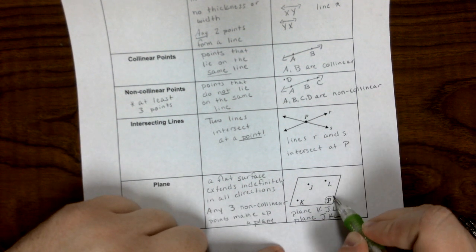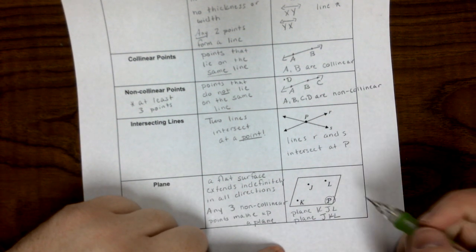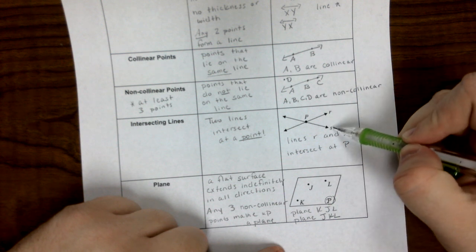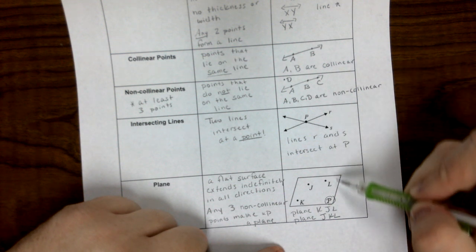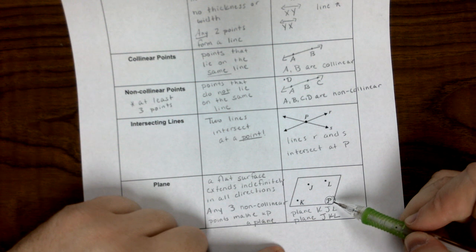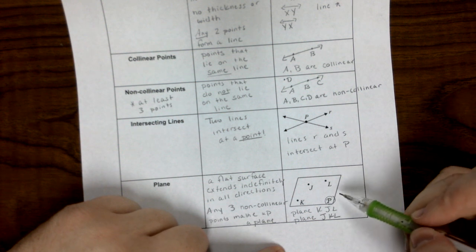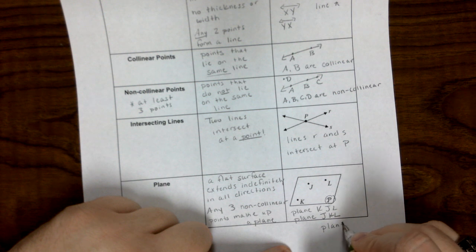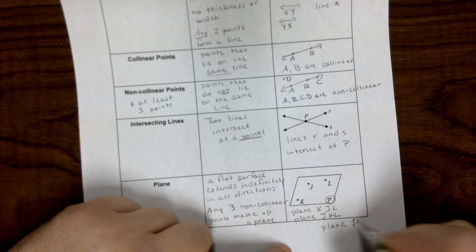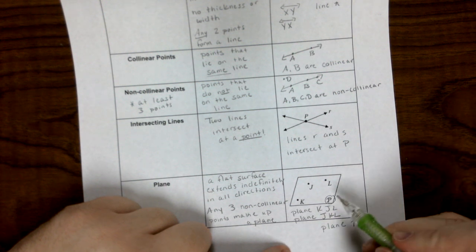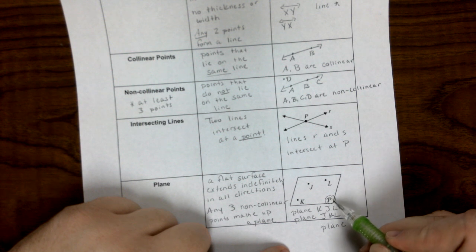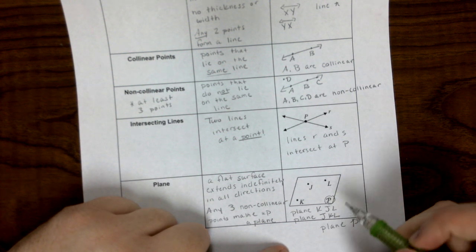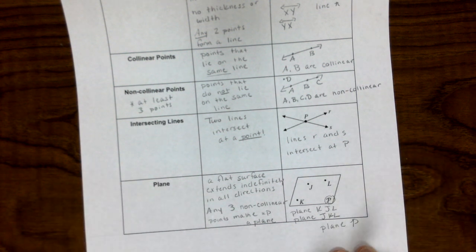This down here in the corner. Remember on the line we had a lowercase script letter. On planes, it's uppercase. That's your second way to name a plane. Okay, so we could also call this plane P. Okay, and the script letters will always be in the corner. On a plane, they're capitalized. Okay.